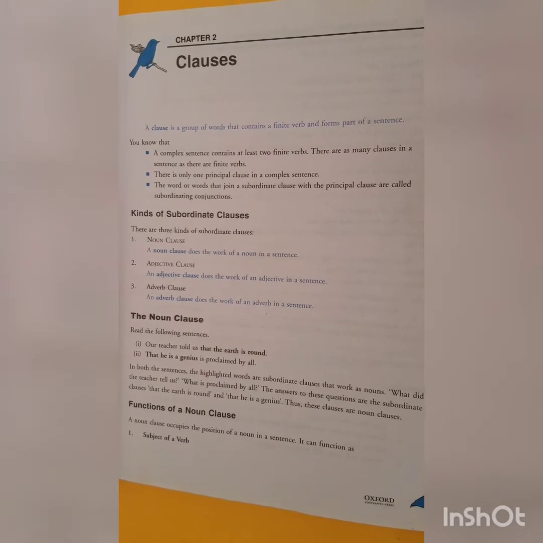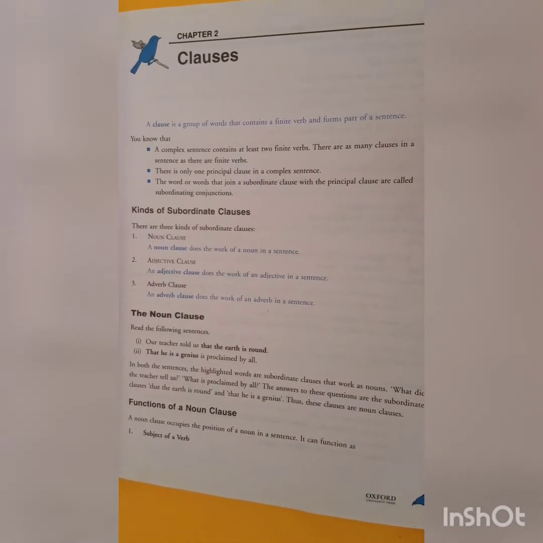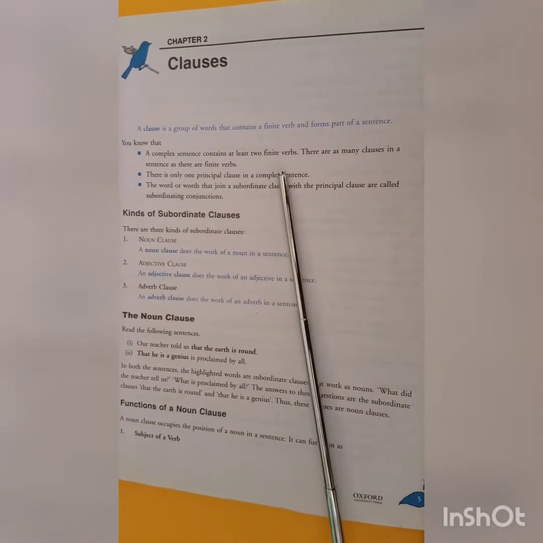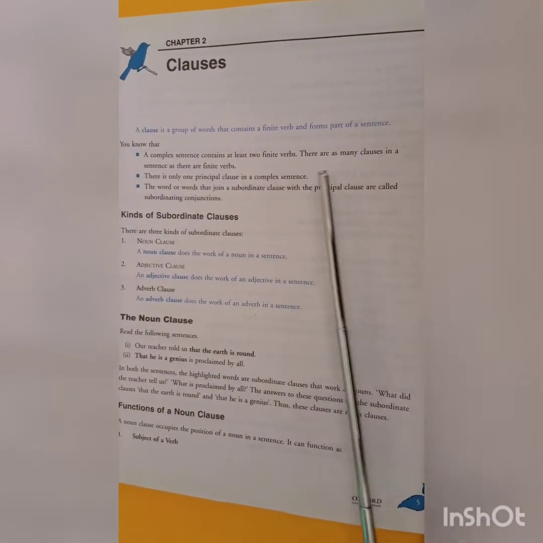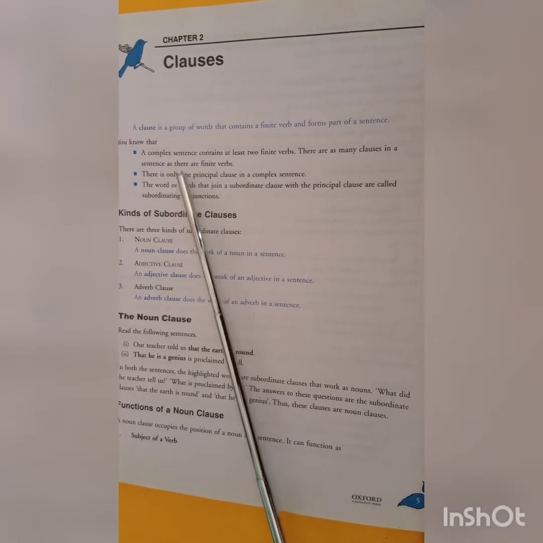Before we do that, let's review quickly what we had understood in the last lesson: that a complex sentence contains at least 2 finite verbs. There are as many clauses in the sentence as there are finite verbs. So if there are 2 finite verbs, there are 2 clauses.